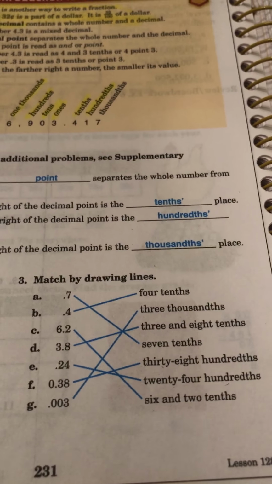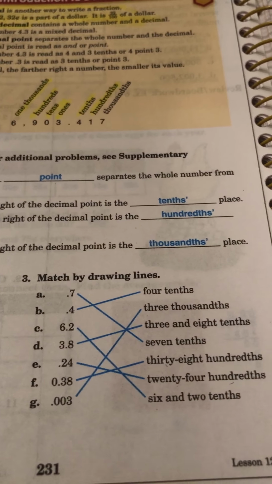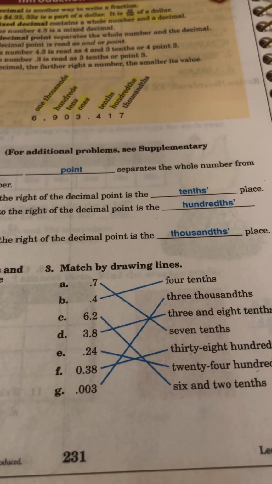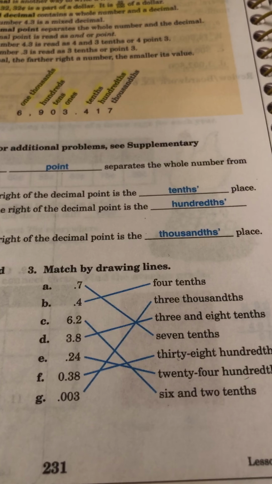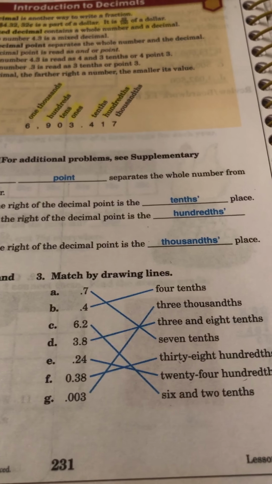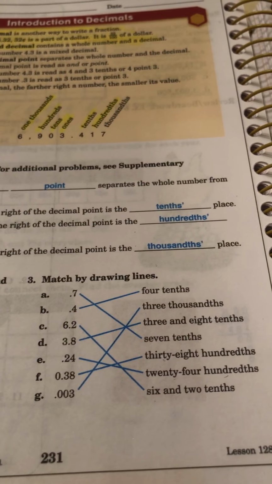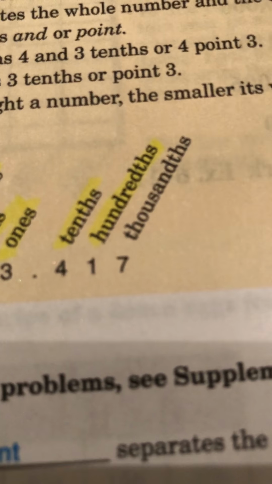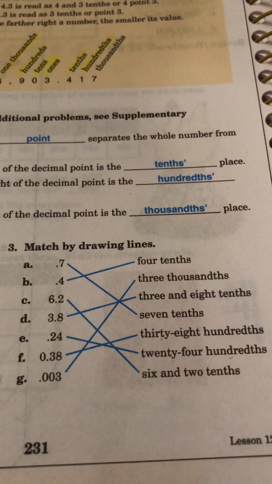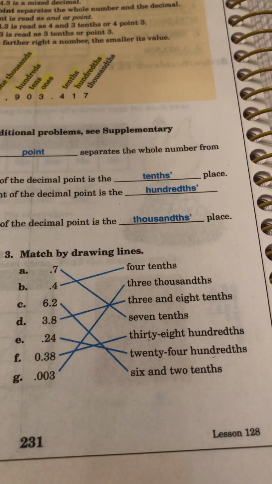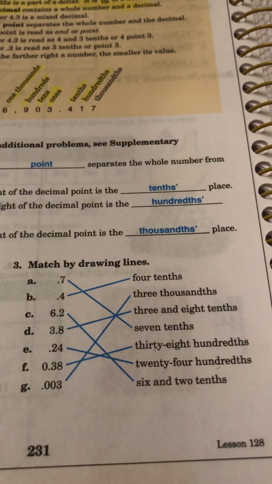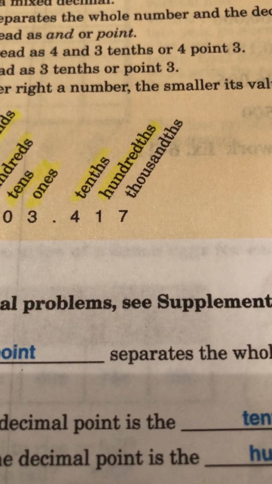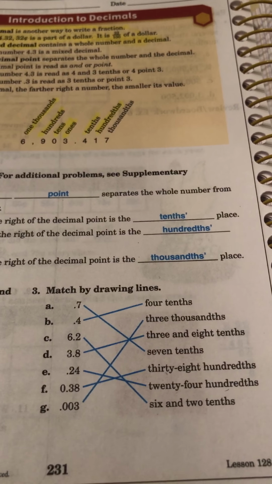Okay, then we have 0.008. I'm sorry, 0.003. Okay, so we have nothing to the left, so this is not a mixed decimal, is it? This is going to be 3 numbers to the right of the decimal. So when we have 3 numbers to the right of the decimal, we're going to call it the thousandths. So then when we come down here, that will be 3 thousandths because there's nothing in the tenths or the hundredths place. It goes 0, 0, 3. Okay? I hope that's making sense.